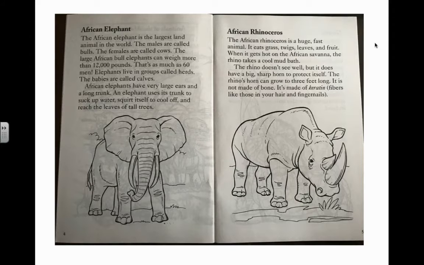When it gets hot on the African savanna, the rhino takes a cool mud bath. The rhino doesn't see well, but it does have a big, sharp horn to protect itself. The rhino's horn can grow to 3 feet long. It is not made of bone. It is made of keratin, which is just like the fibers that are in your hair and your fingernails.